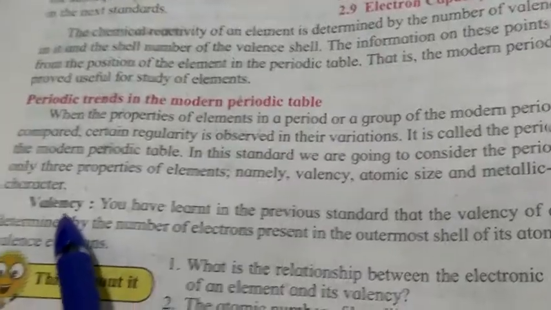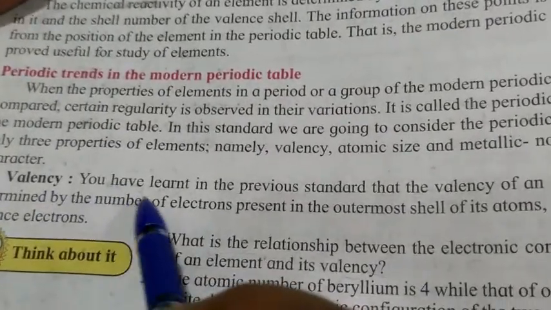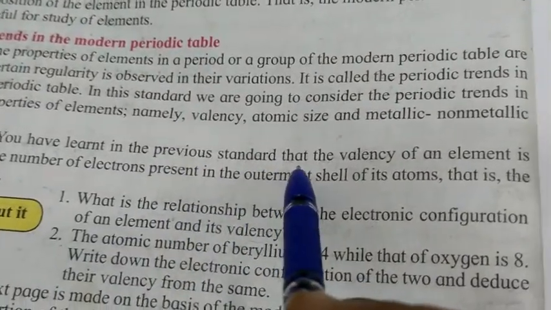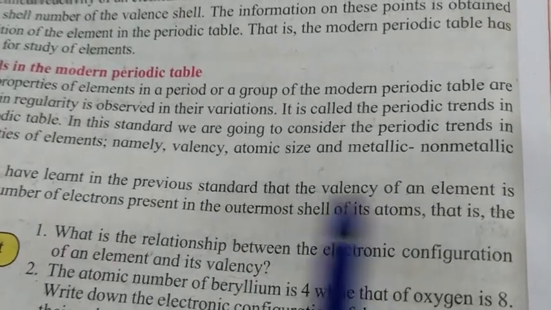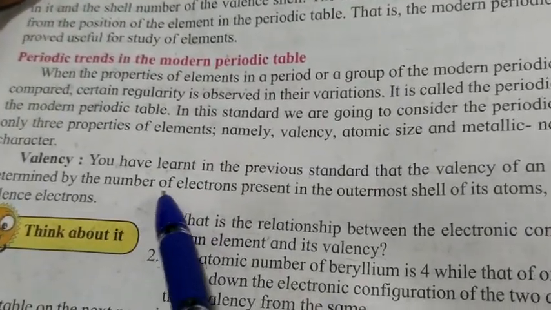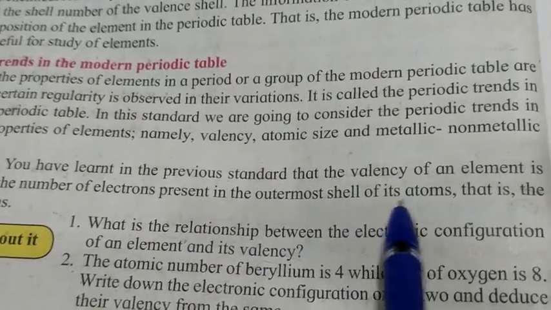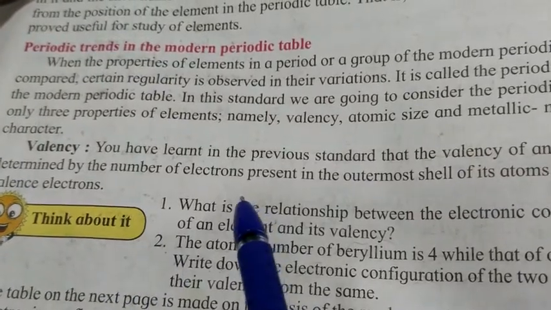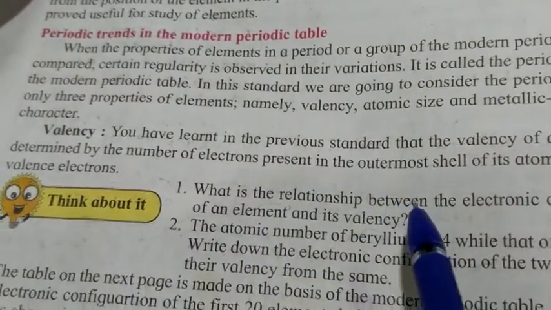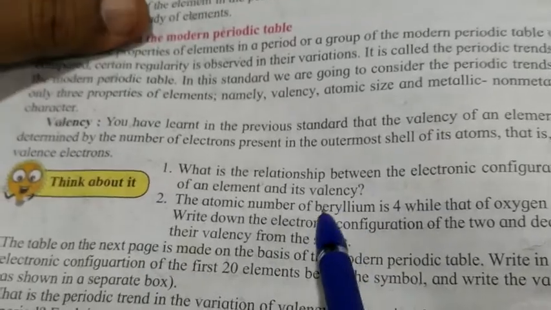Now valency. You have learned in the previous standard that the valency of an element is determined by the number of electrons present in the outermost shell of its atom. That is the valence electron. So as we know, the number of electrons present in the outermost shell of any element, that is the valency of that element.